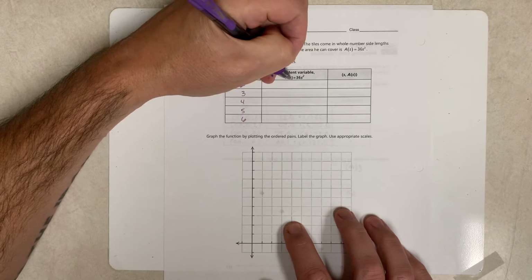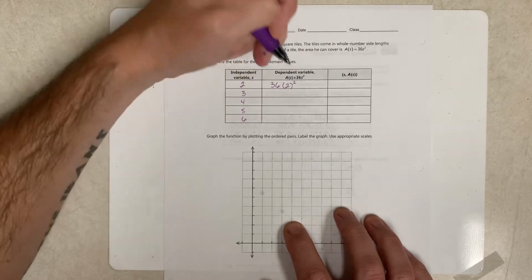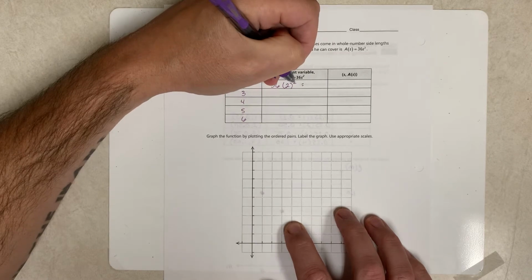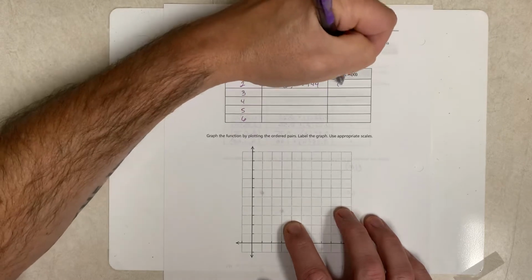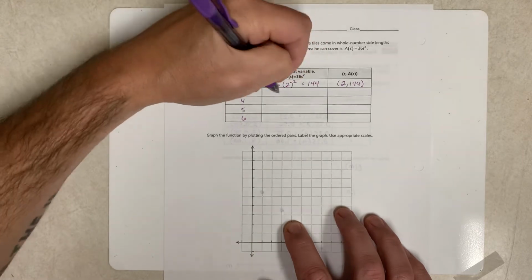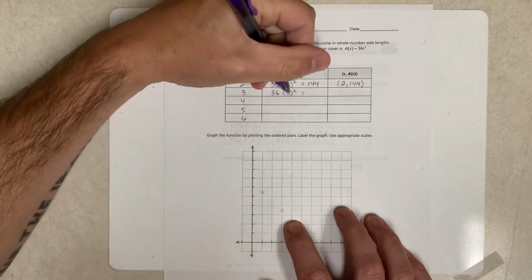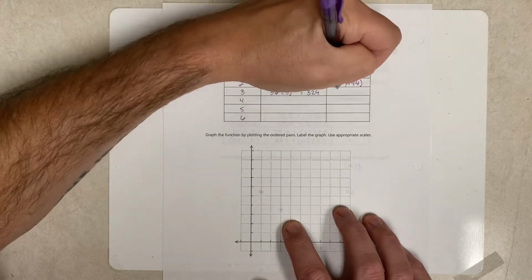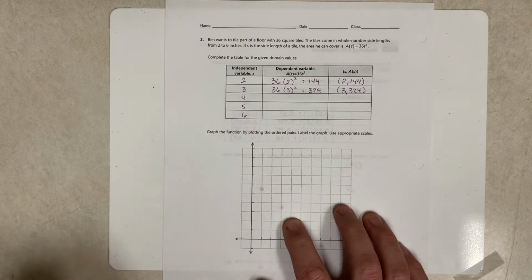So A sub 2 would be 36 times 2 squared. Okay, so what I'm gonna do is I'm gonna calculate these. 2 squared is 4, and 4 times 36 is 144. That's gonna give us the ordered pair of 2, 144. All right, so 3, 36 times 3 squared. Okay, 3 squared is 9, 9 times 36 is 324. And so we have the ordered pair 3, 324. Kind of big numbers, but it is what it is.